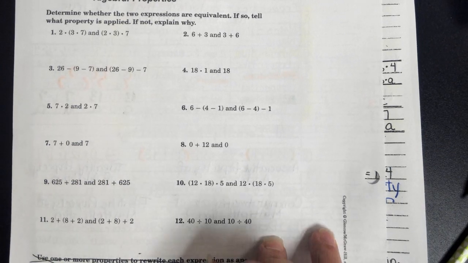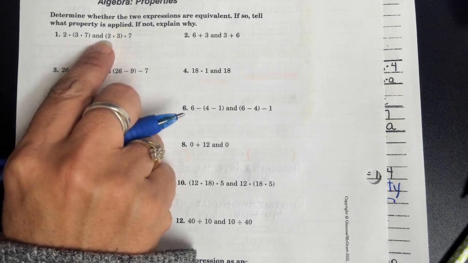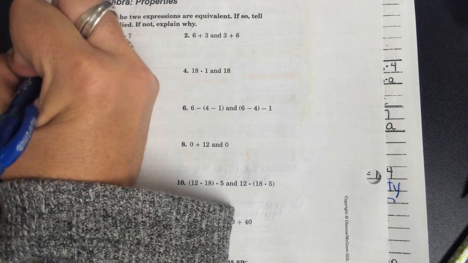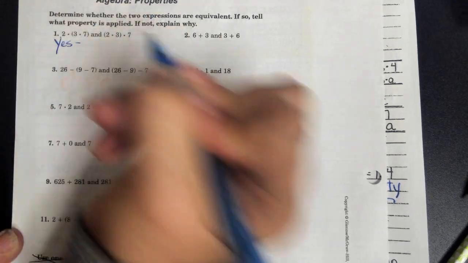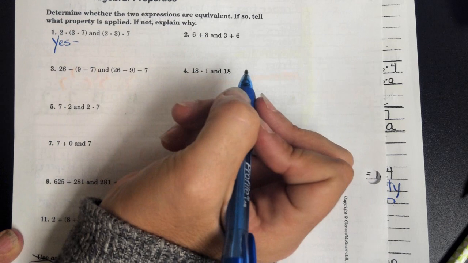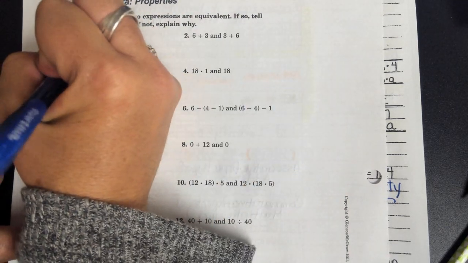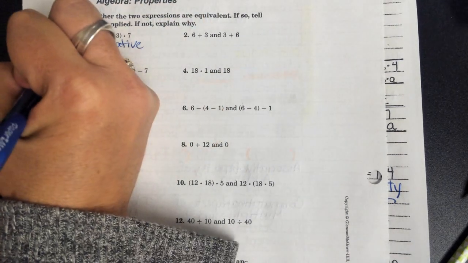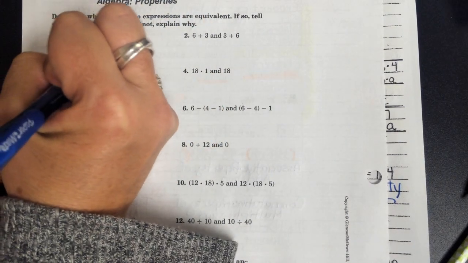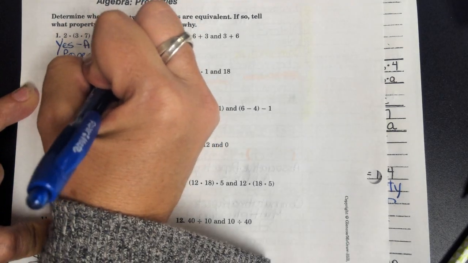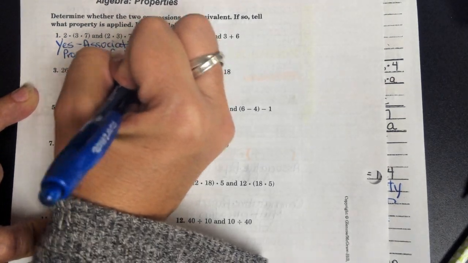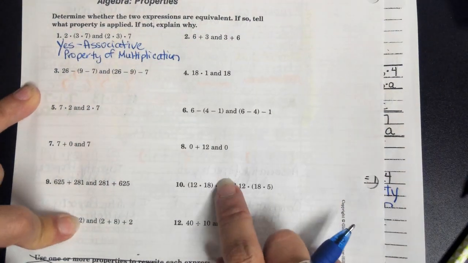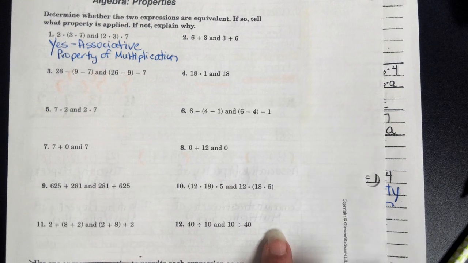So, on number 1, it says 2 times 3 times 7 and 2 times 3 times 7. Yes. It works, yes. Because of what property? Associative property of multiplication. Yes, you have to write it out. And you basically just go through those doing that.